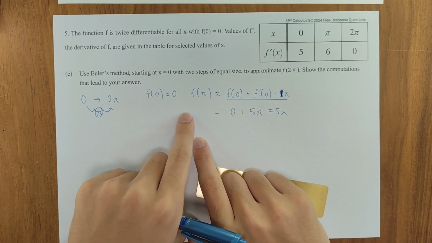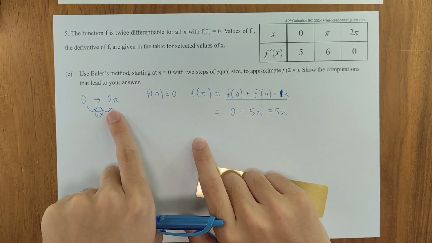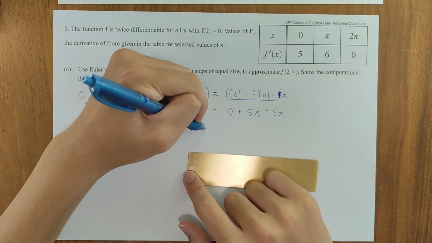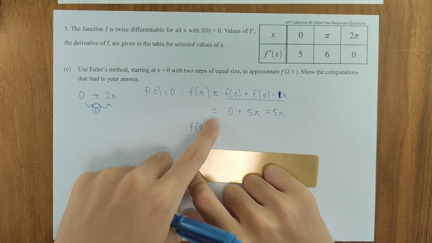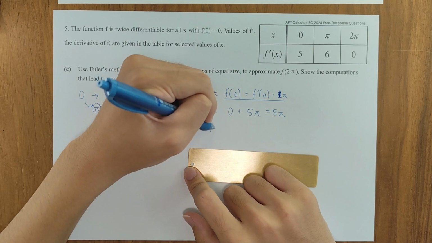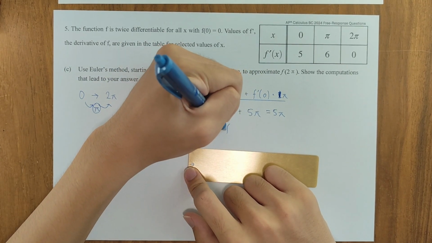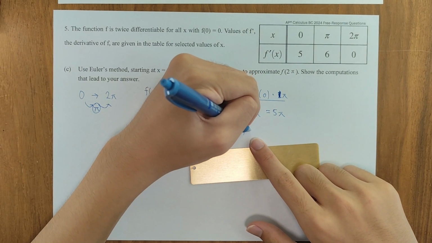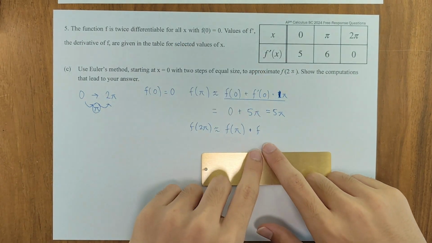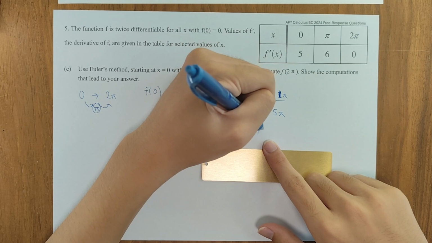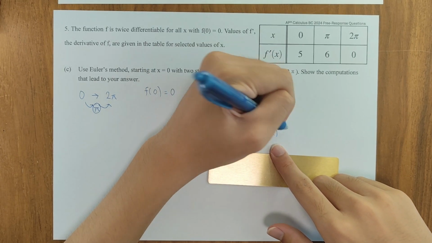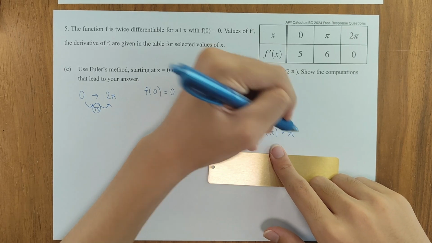Now let's approximate 2 pi, which is what we want here. f(2 pi) equals the last value, which is the approximated f(pi), plus the derivative or the slope at the last value, times again the step size, pi.